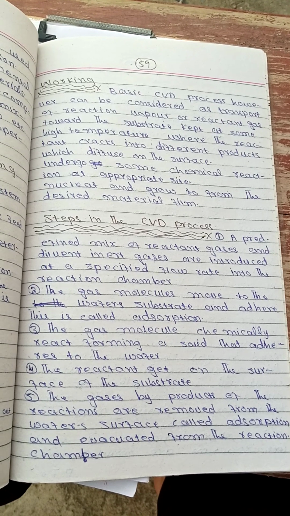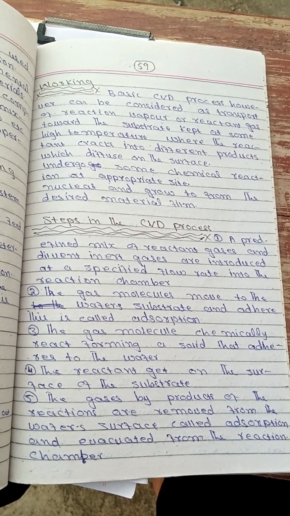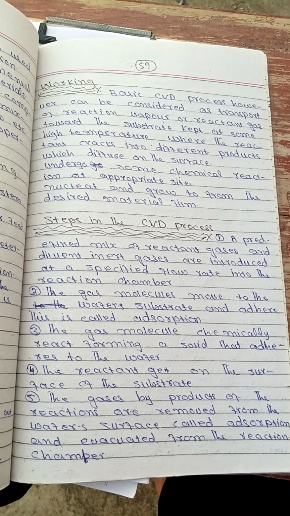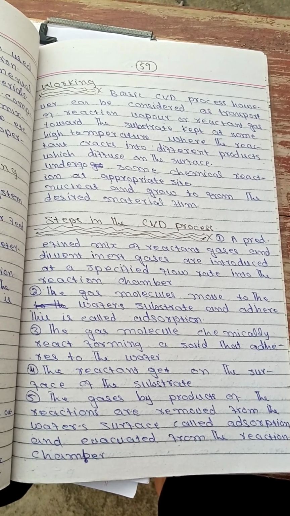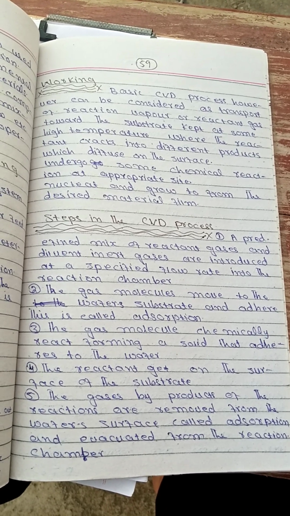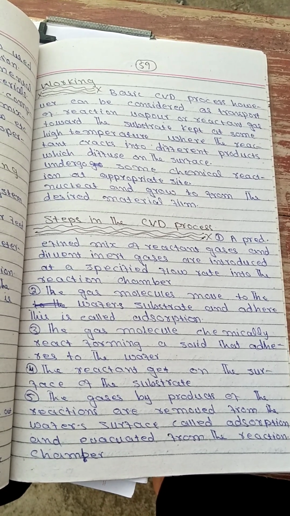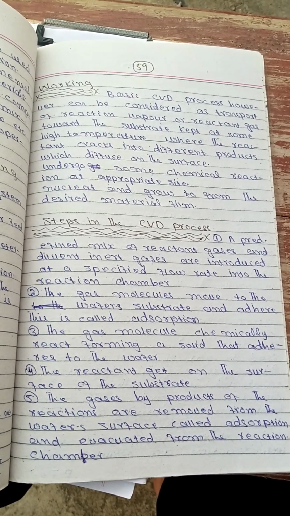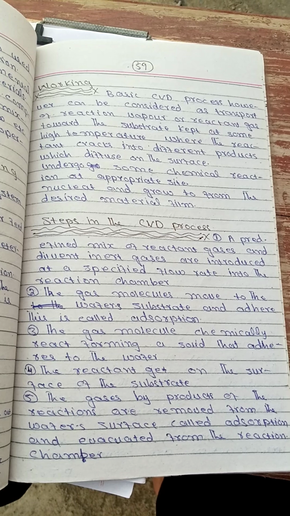A predefined mix of reactant gases and diluent inert gases are introduced at the specified flow rate into the reaction chamber. 2 number आता है, the gas molecules move to the substrate and adhere. This is called adsorption.